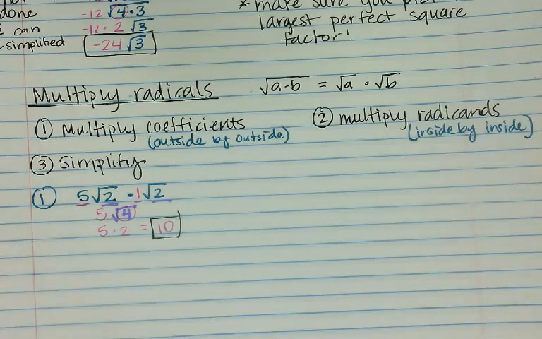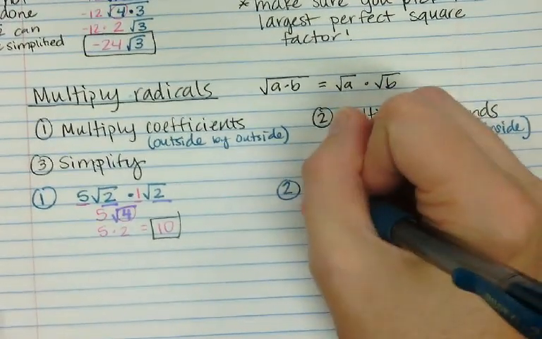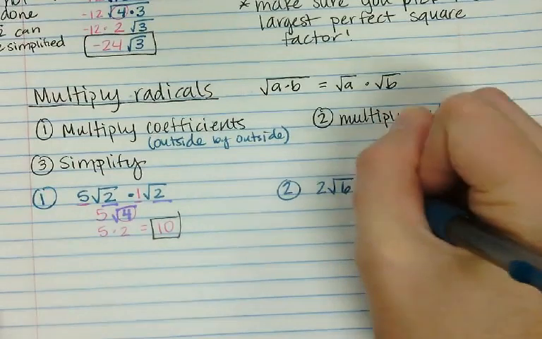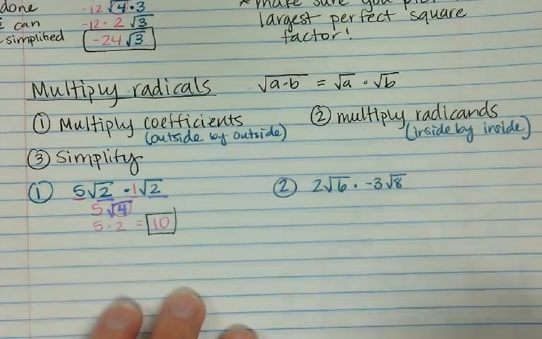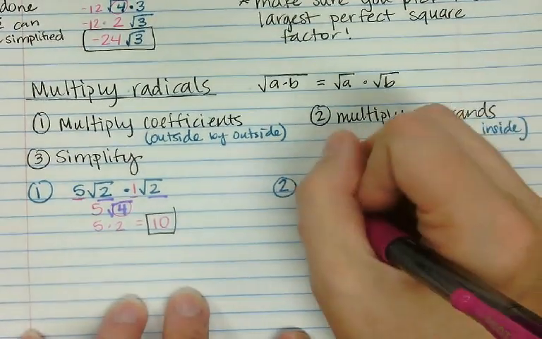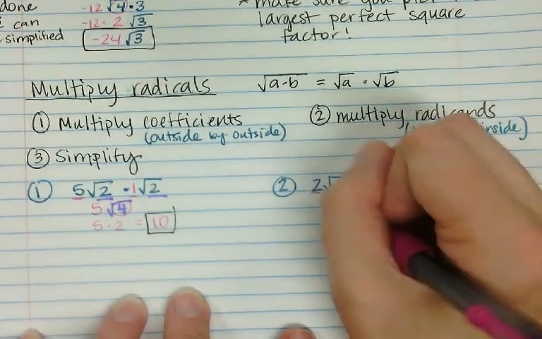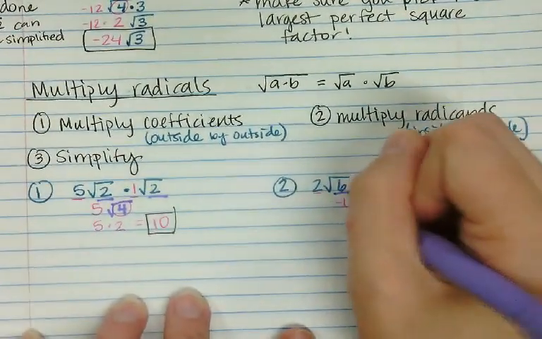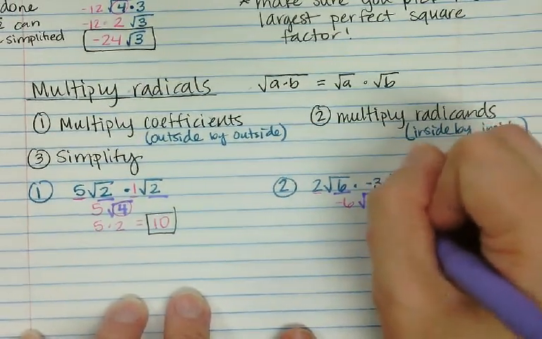So for example, let's take a look at one that's not going to give you a nice whole number. Okay, Nico? Let's look at this one: 2 square root of 6 times negative 3 square root of 8. We're going to do outside by outside. So 2 times negative 3 gives me negative 6. Inside by inside, 6 times 8 gives me the square root of 48.